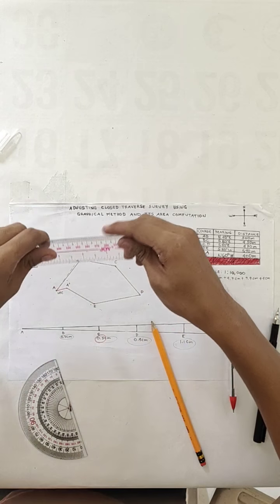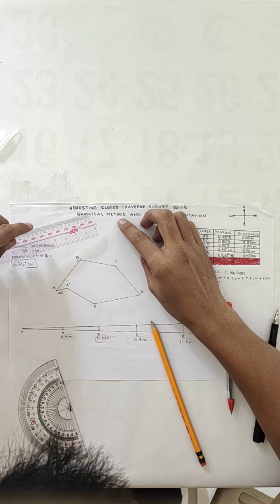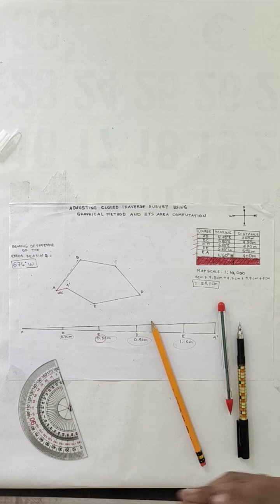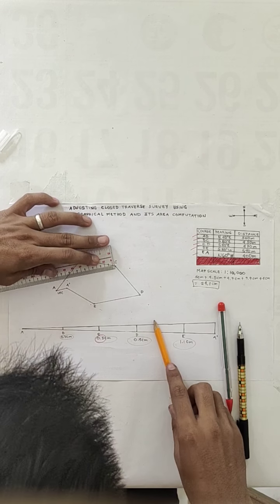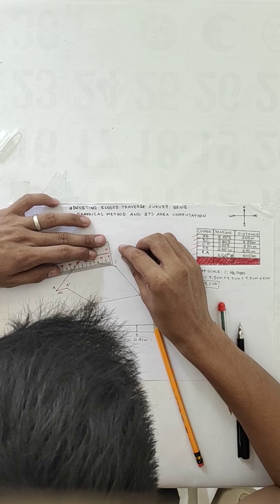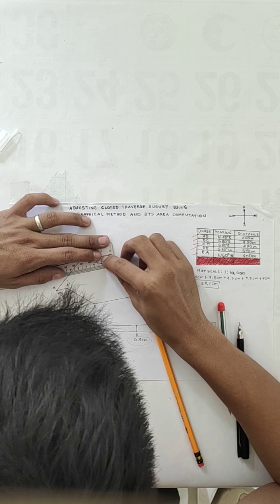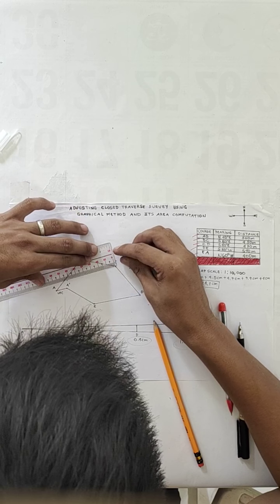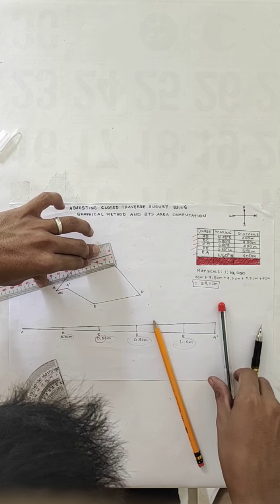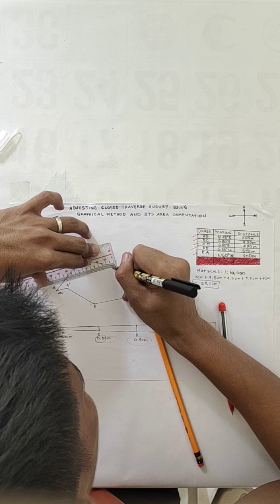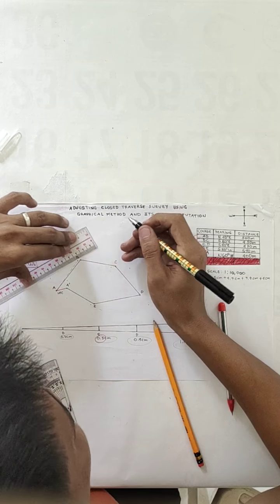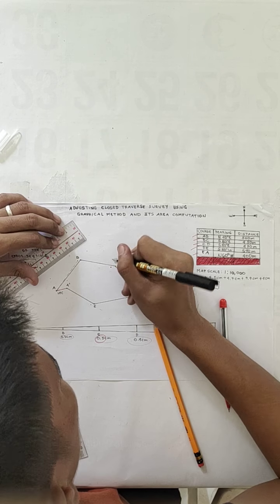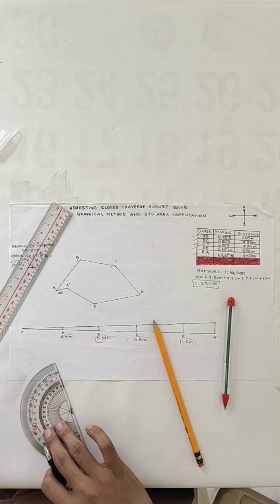Where is 0.5? So the 0.5 is here. So our new point is here. So connect.